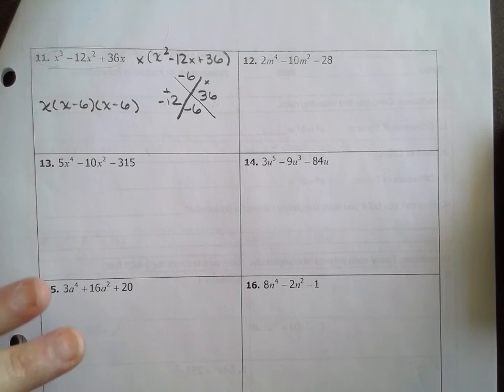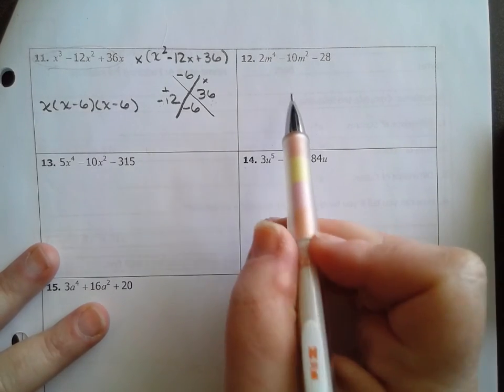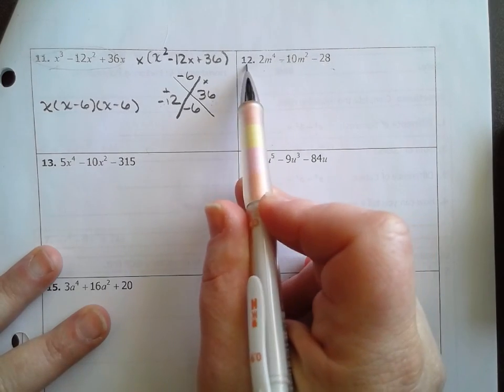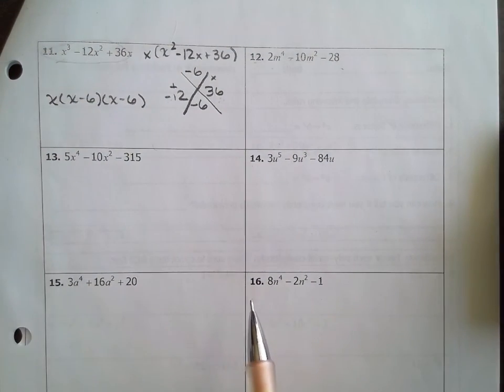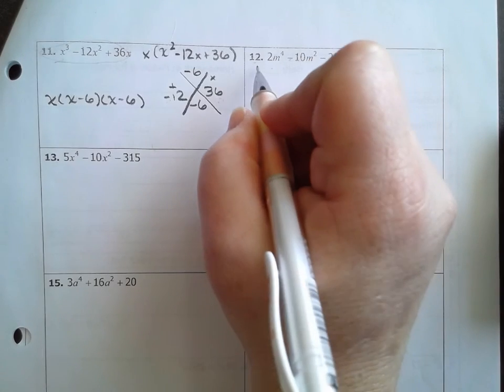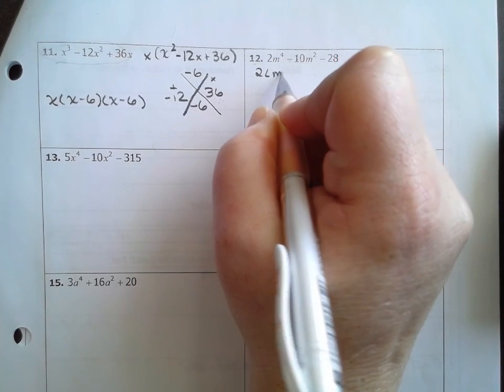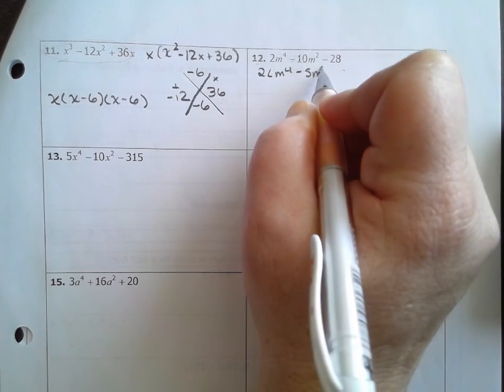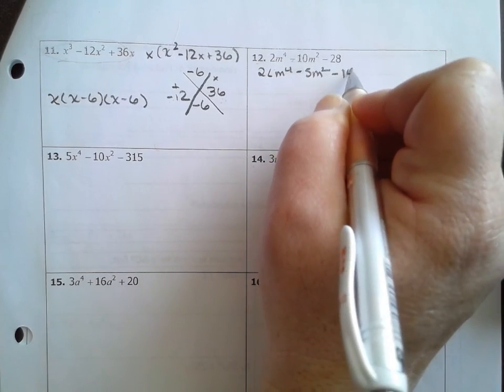The next one I'm going to do is right here. I'm going to first divide everything by 2. See how these are all even? I can factor out that 2 for you. So that's 2 times m to the 4th minus 5m squared minus 14.